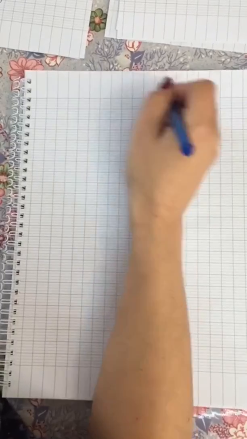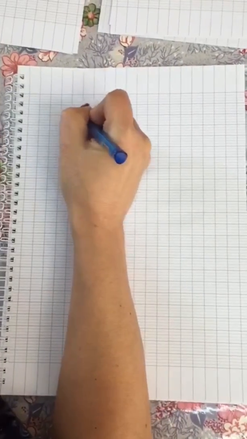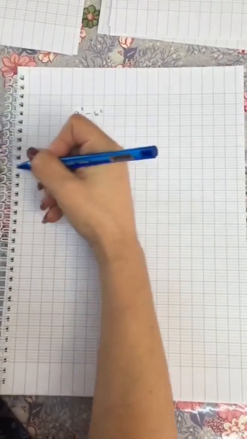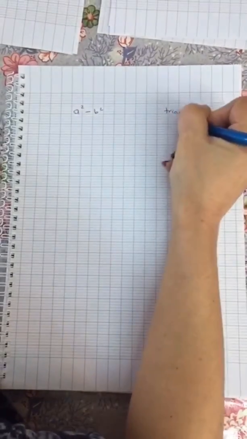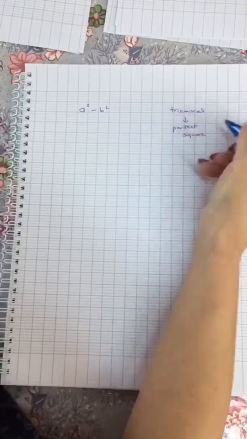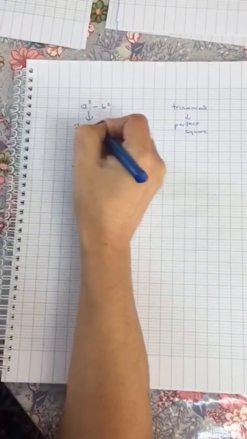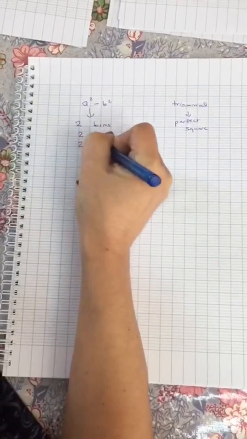Right, as a wrap up, I'm just going to remind you of the important stuff you need here. First of all, I have the special case a² minus b², and I have the trinomial, which is the last type, which is a perfect square. Usually, this gives me 2 terms, 2 parentheses, 2 signs.